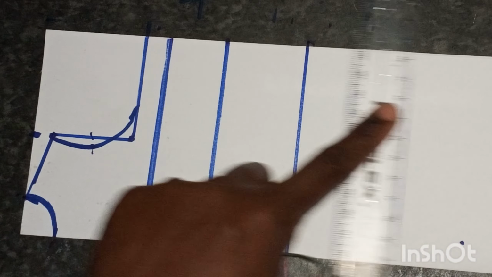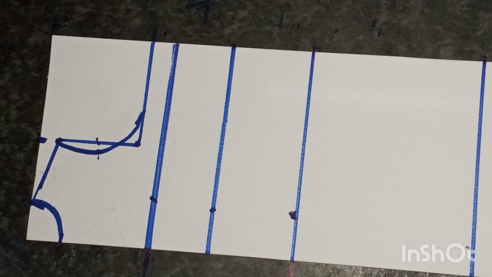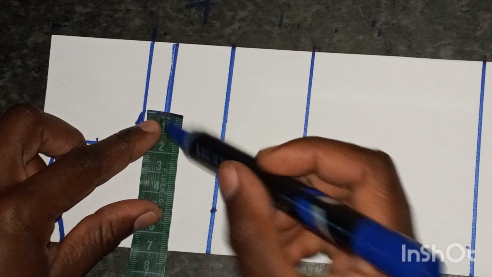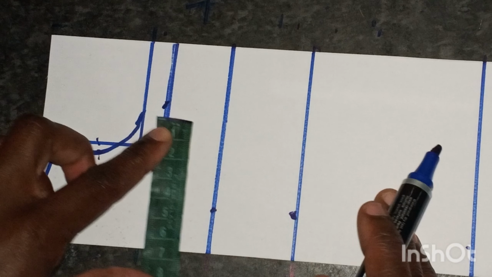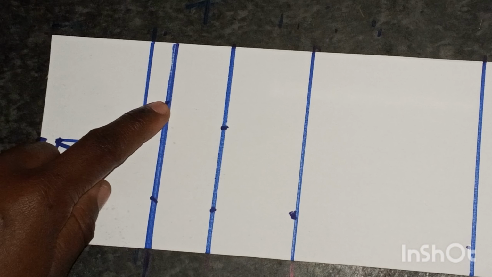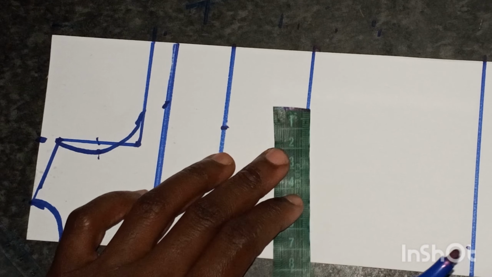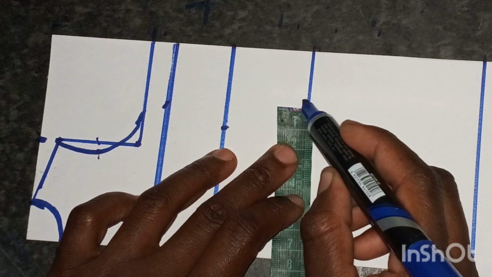Then the next thing I'm going to do is find the circumference of my bust, divide by 4, circumference of the waist, divide by 4, and circumference of the hip, divide by 4.